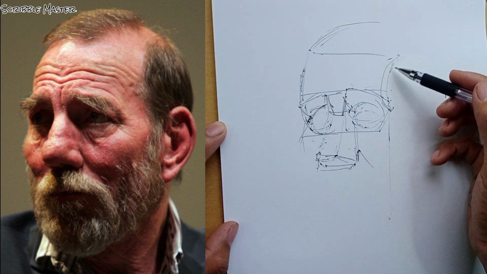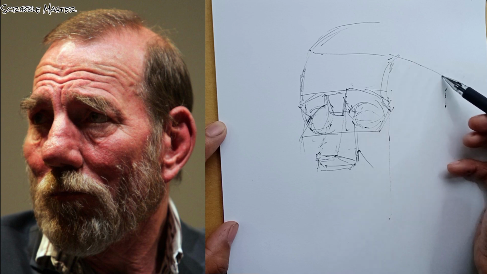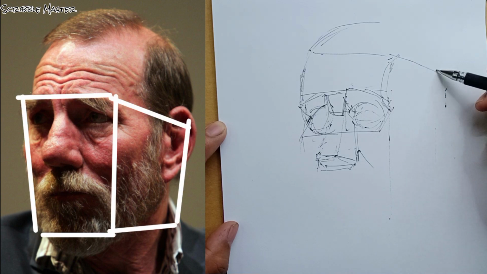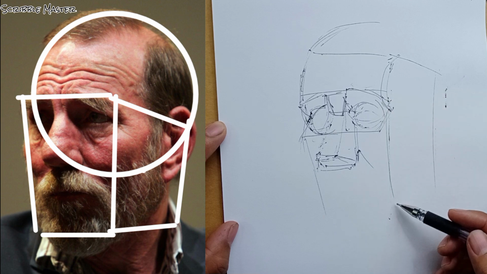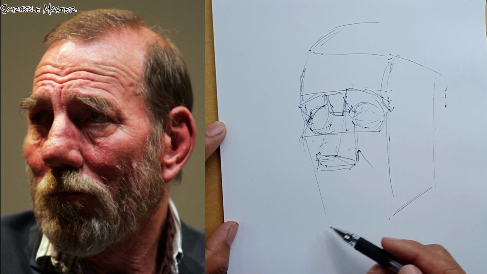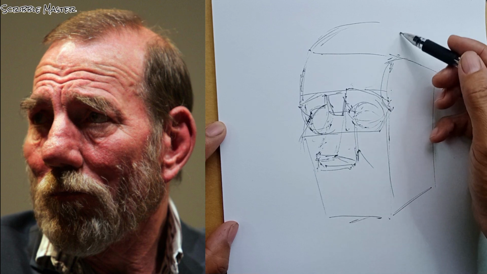Here, I'm visualizing the head as a box with a sphere on top. This approach makes it easier to construct the shape of the face, and it really helps in understanding the overall structure.